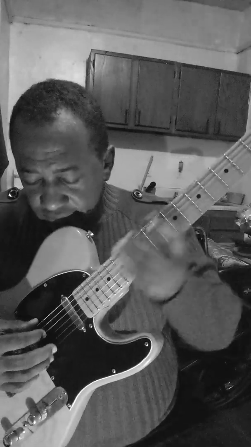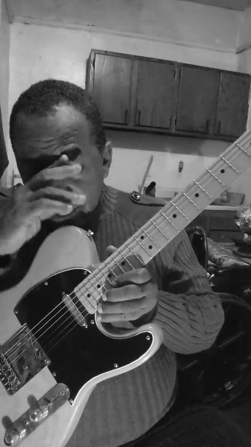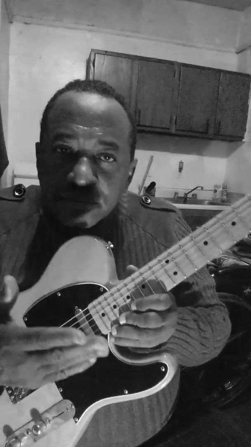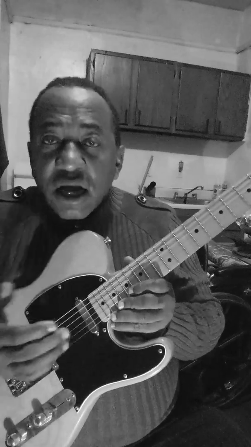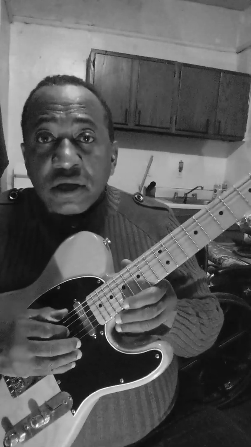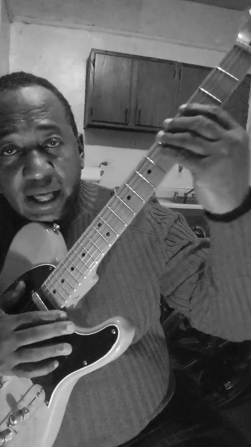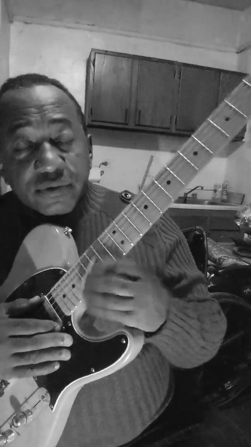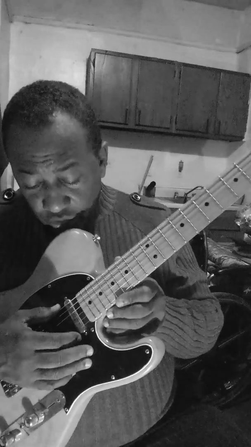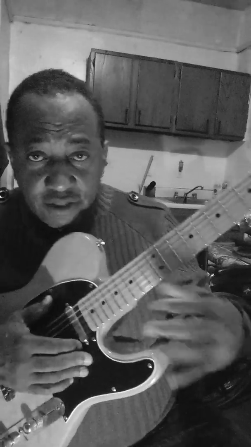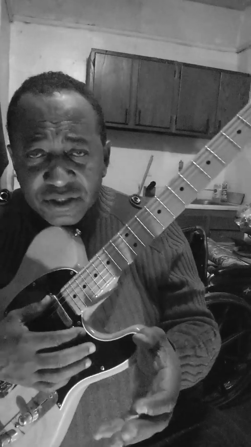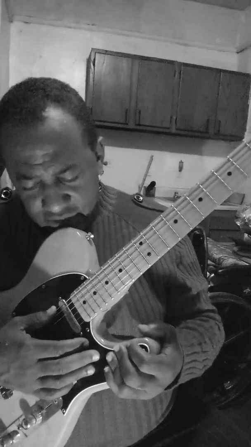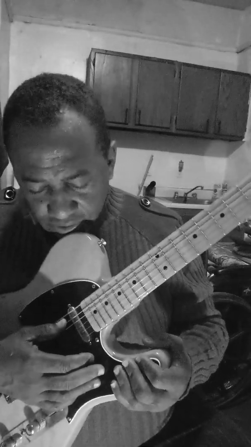So, if we start on E, okay, the custom is to call the string without any finger applied to the fingerboard open. So if we hit the E without any finger applied to this fingerboard, we're in essence hitting open E, okay?